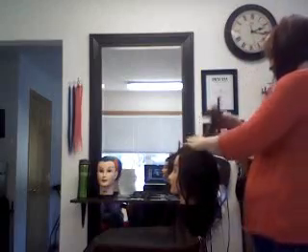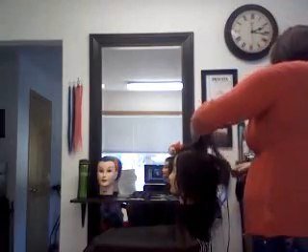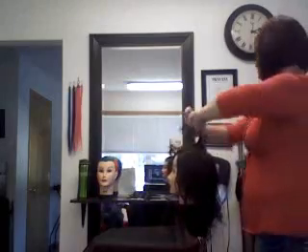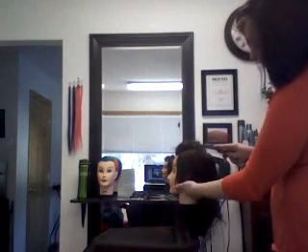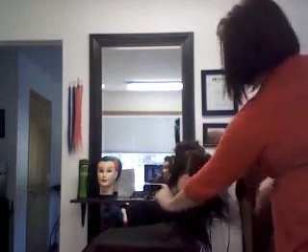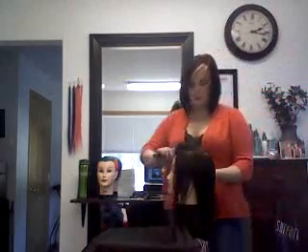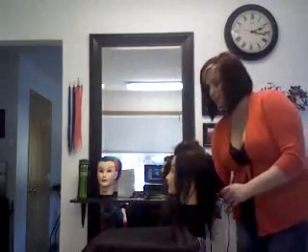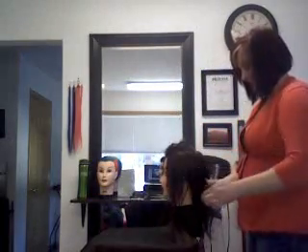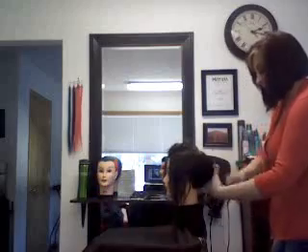Nice, clean, even parts. Section that out, and behind the ear, bringing the comb to the finger, section that back. On the other side. Deborah's a little short, so I'm going to have to kneel down to do this.